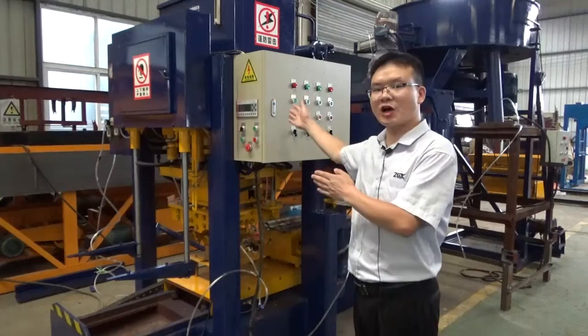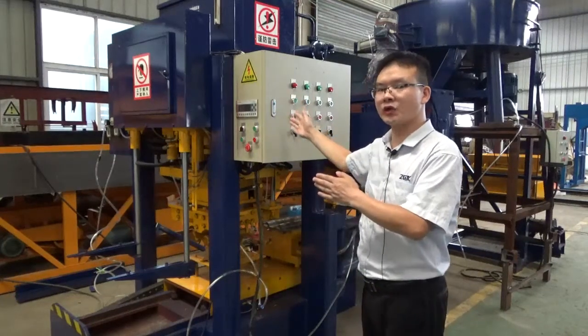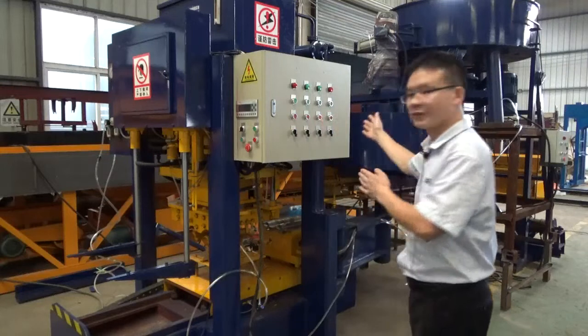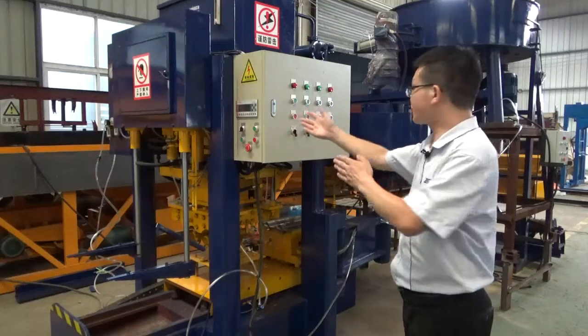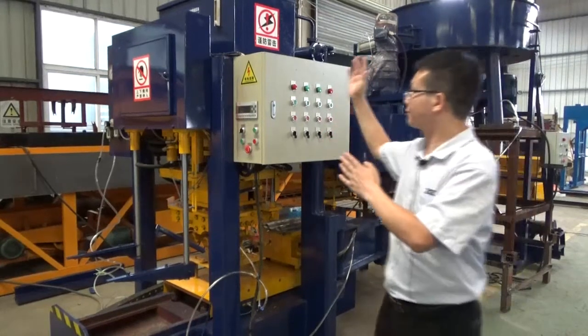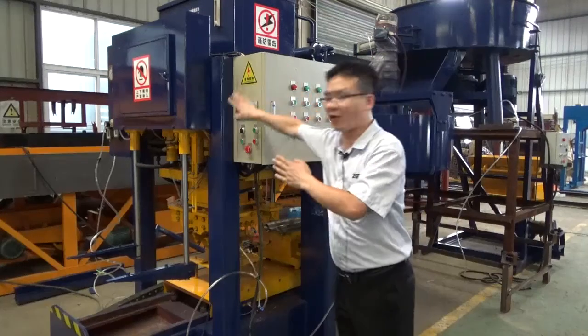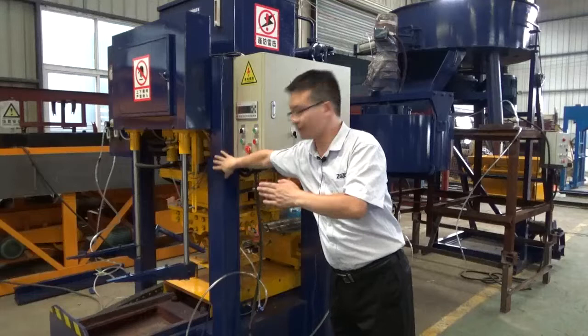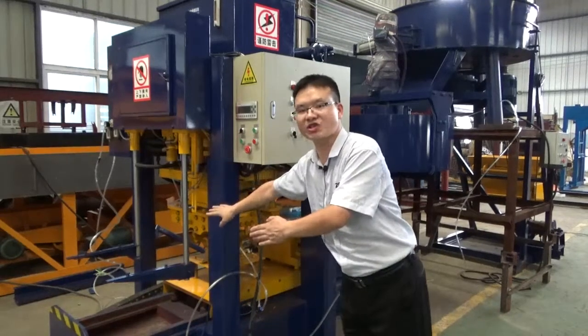This is the roofing tile machine. Now we will show you how to install this machine. So firstly, the whole production line will be like this. This is the first part, the roofing tile forming machine.